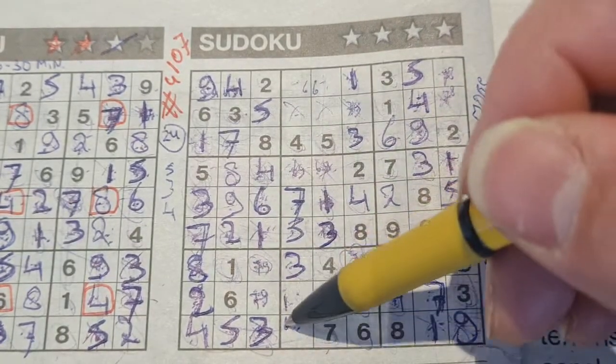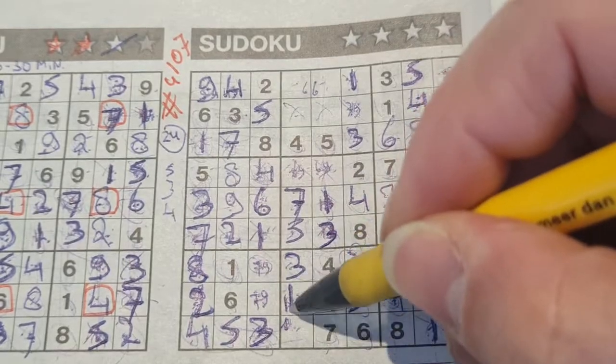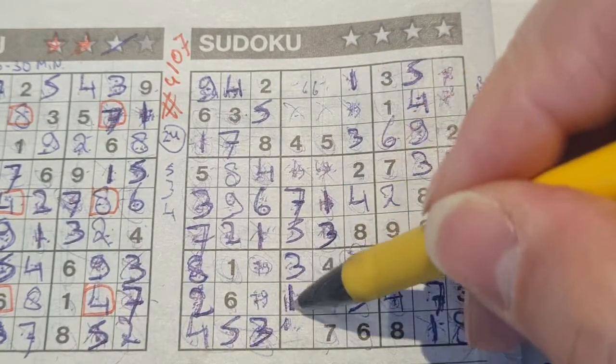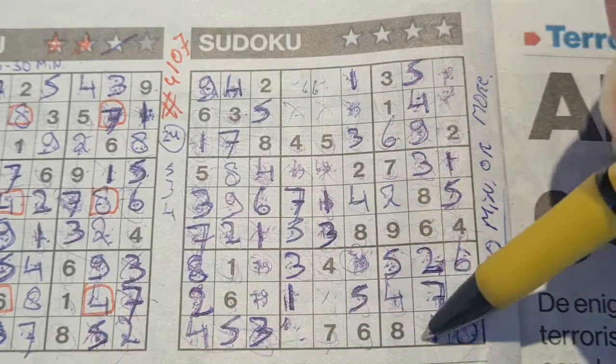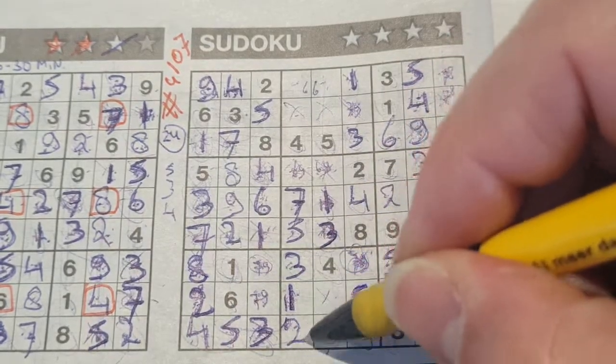Now we have a 1 here, so this box can't be a 1 anymore. That box should be 1. Okay. 1 box left in the last row for the number 1. The 2 is missing.